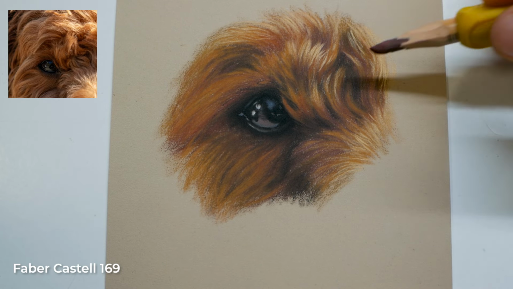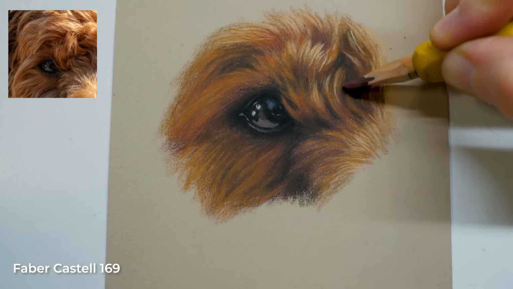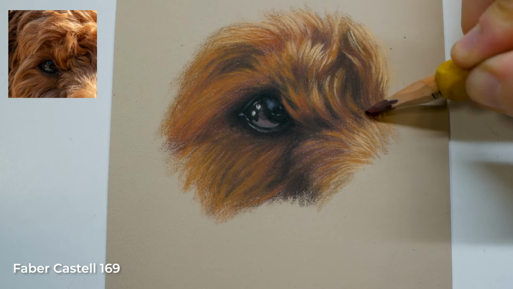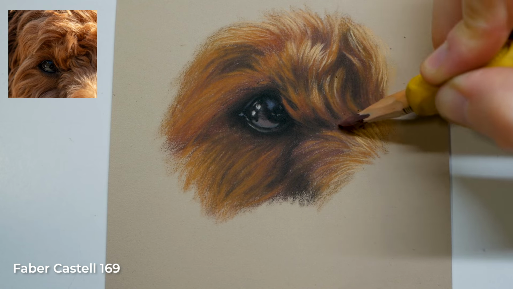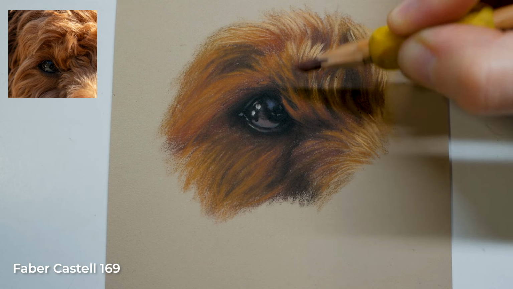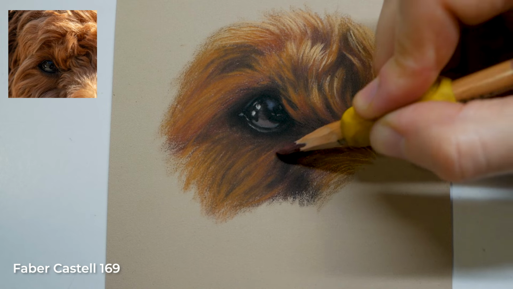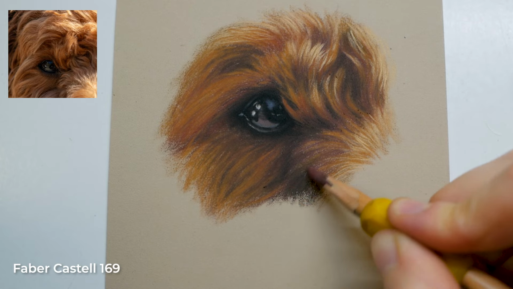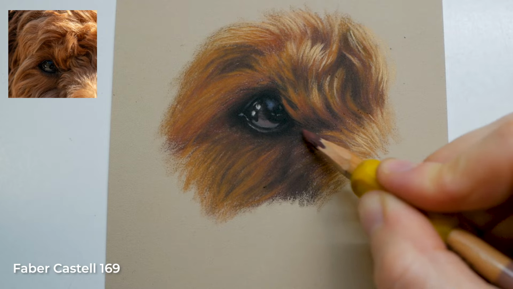And you've probably guessed it, I'm going to go in with my reddish brown very, very lightly. Use it as a blending tool to gently transition this out. So just increasing that contrast. You could change shapes of the clumps if you want to, just like we did with the fur, the curly fur.